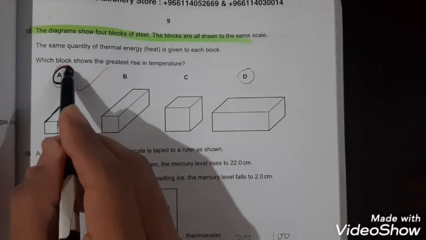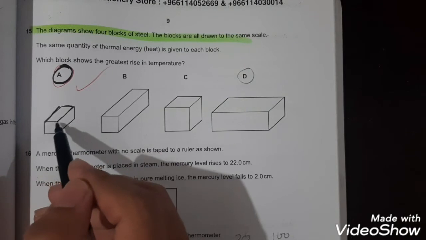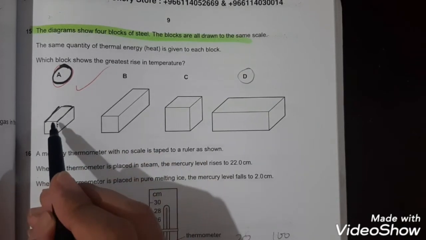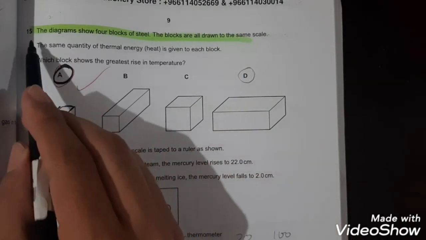So A will be the correct answer as it has less surface area and it has less volume, so it will absorb more heat. It will absorb heat more quickly as compared to the other three. So A will be the correct answer for question 15.